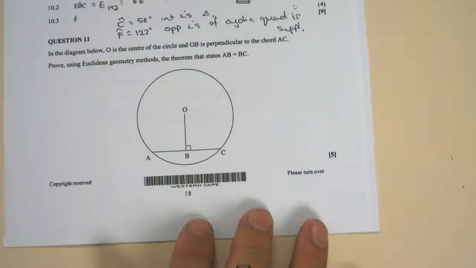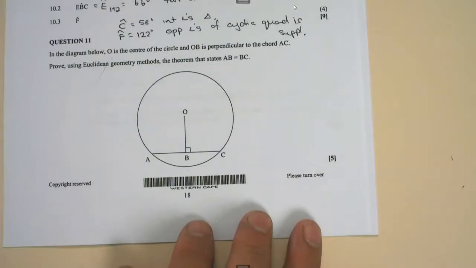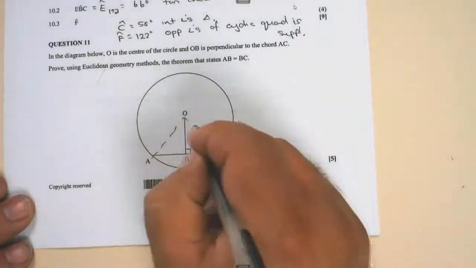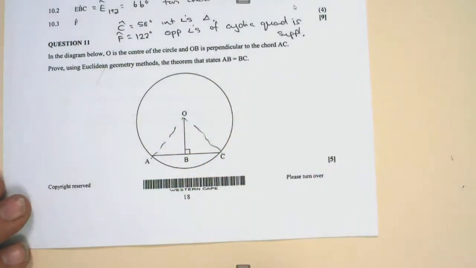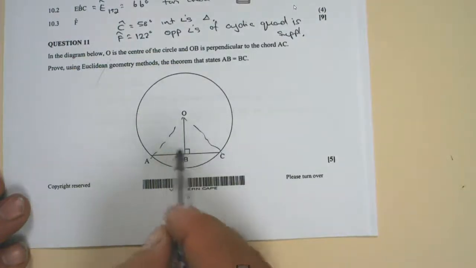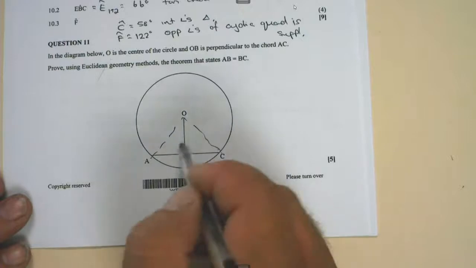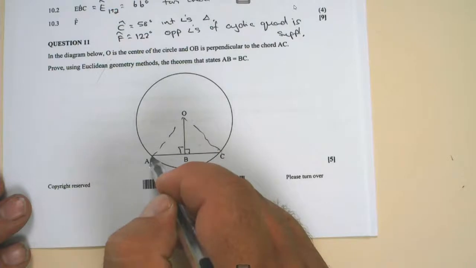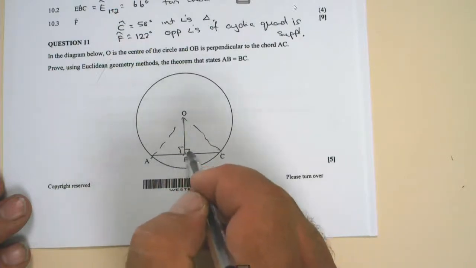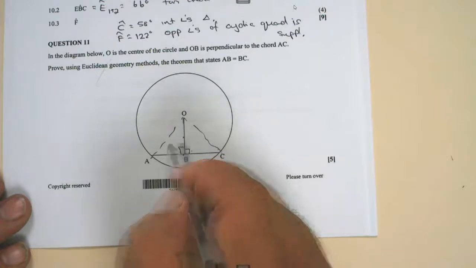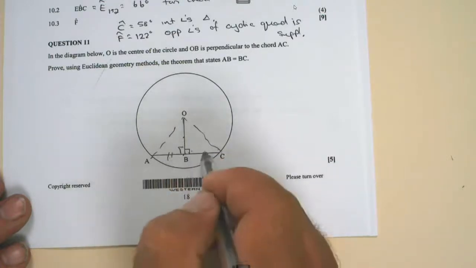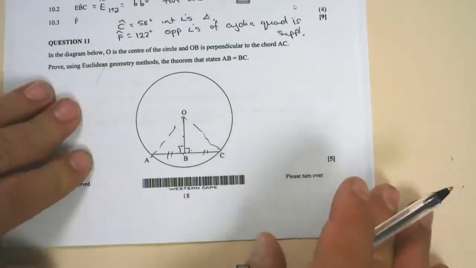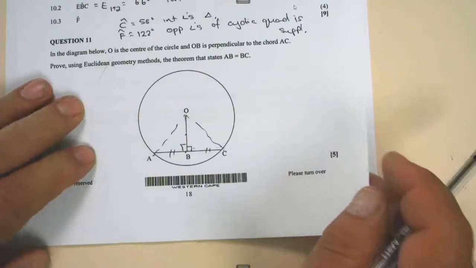The other theorem that we need to prove is that if a line is drawn from the center of the circle perpendicular to the chord, it will bisect the chord. Then we're just going to construct AO and OC, and we're going to prove these two triangles are congruent. We're going to use 90 degrees, and that is equal to that because they're radii, and this is common. So we're going to use 90 degrees, hypotenuse and side to prove congruency, and if they're congruent, then AB is equal to BC. That is a formal proof, and it needs to be set out in the way that a formal proof is set out.